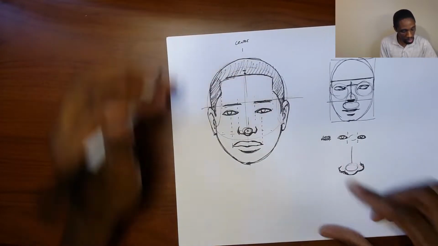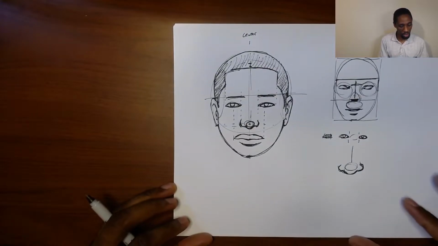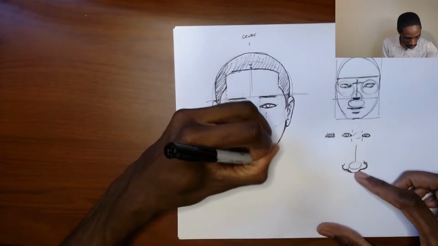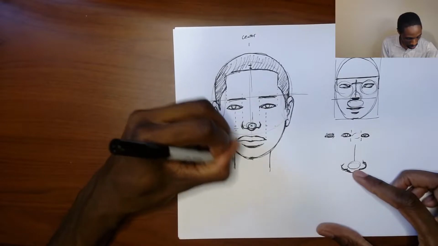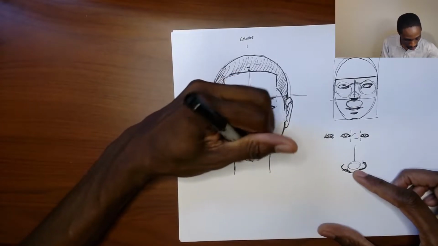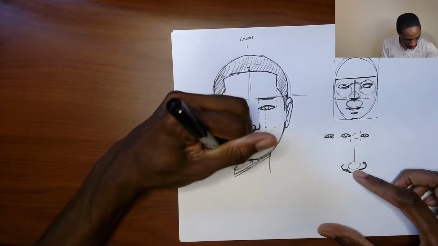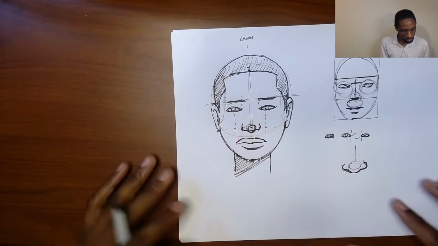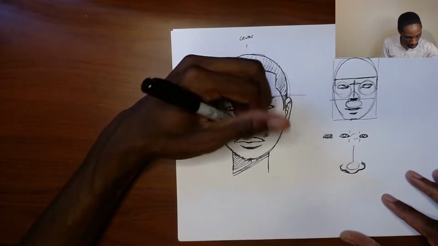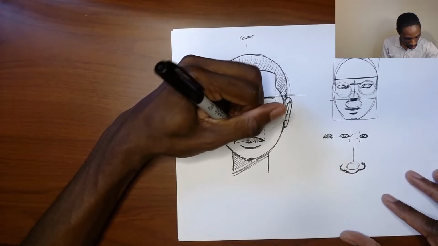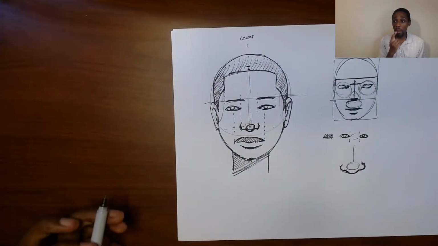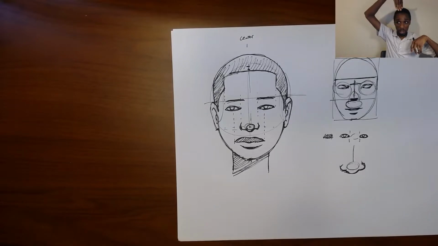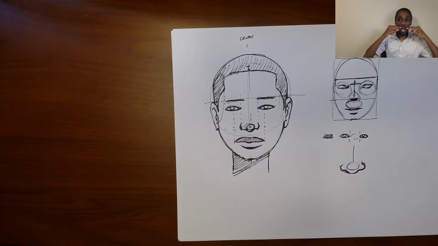Like I said, this is a more advanced way to draw features. This is probably the most accurate way to get these details down in there. And we're going to put a little shadow on his top lip. I don't know if you guys know that, but your top lip is actually at an angle when the light hits, and so your top lip is usually going to be a little bit darker than your bottom lip because your bottom lip catches the light and your top lip does not.